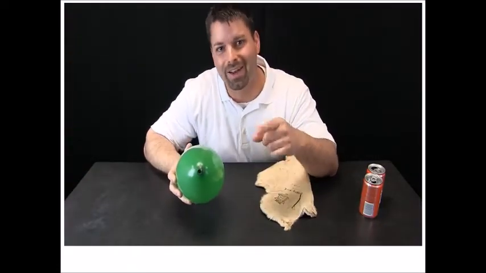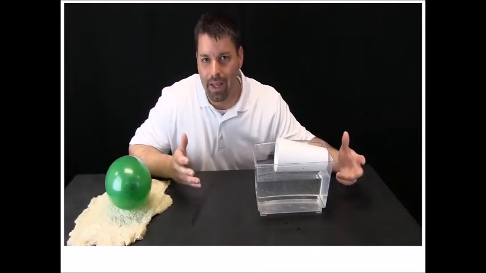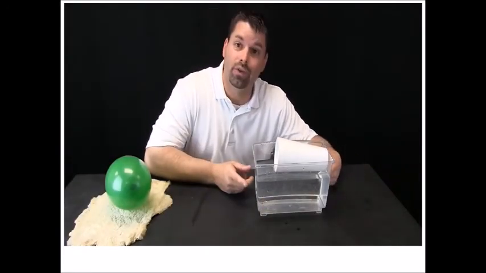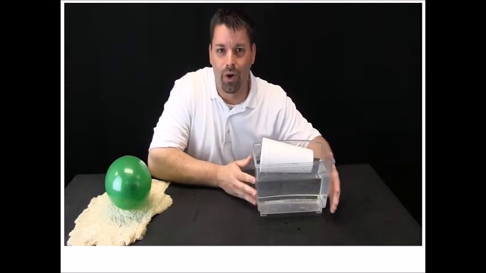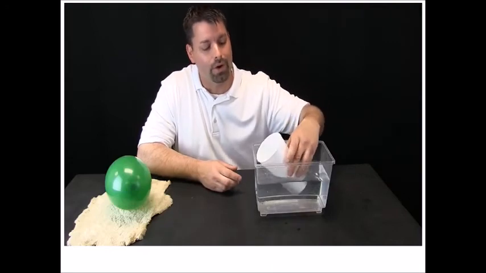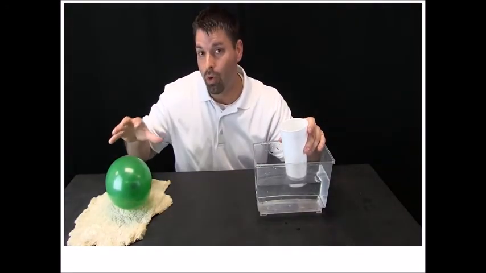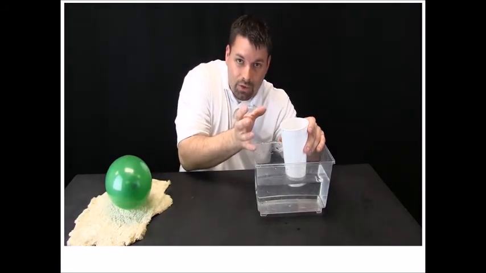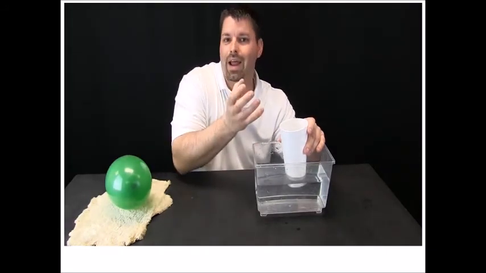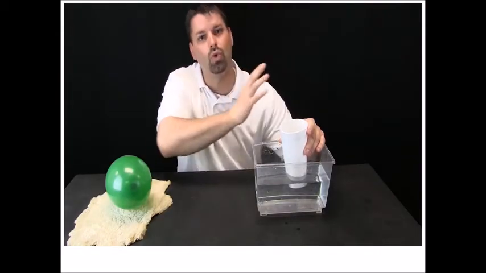Can races with static electricity. So remember we said all matter is made of positive and negative charges, and that also holds true for liquid matter. Here I have a container of water and a cup with a hole punched in the bottom. I'm going to fill this cup with water, hold it up and let the water drip out the bottom of the cup, and then hold my balloon up to that stream of water. Let's see what happens. Is the water going to be pushed away from the balloon, or is it going to be pulled toward the balloon?